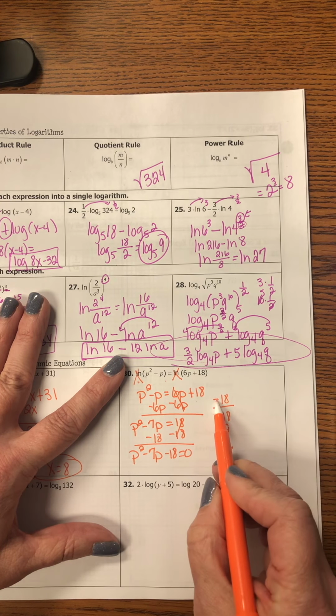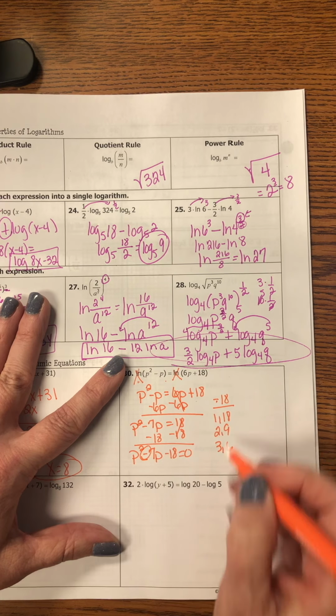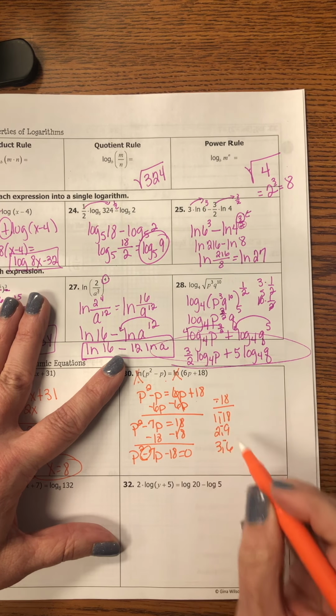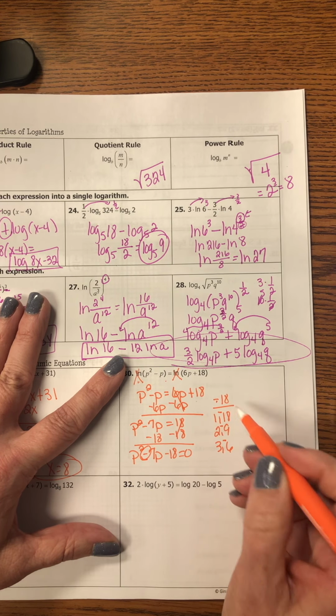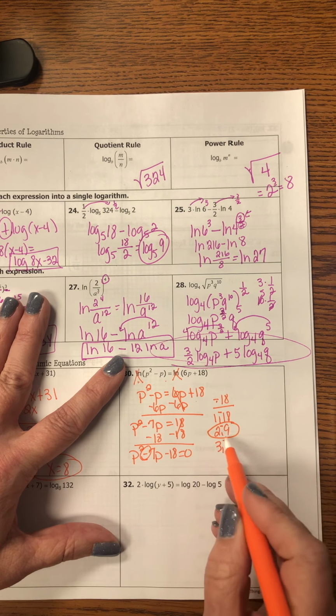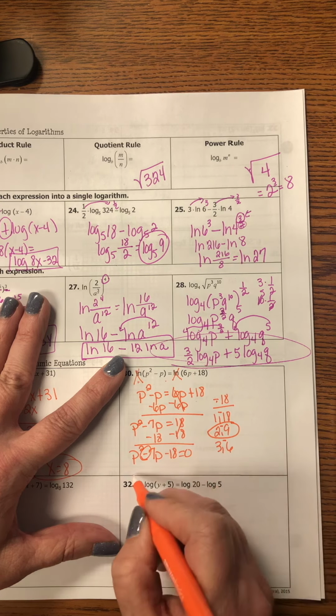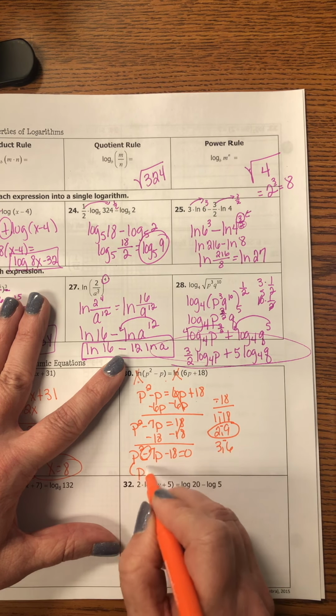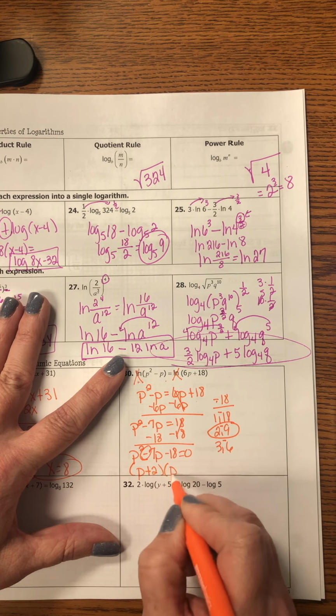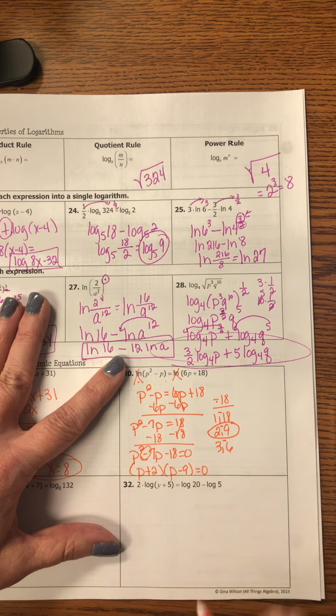I need opposite signs with my bigger factor being negative. So all of these multiply to negative 18, but only 2 and negative 9 will add together to give me my middle number of negative 7. So my factored form is p plus 2 and p minus 9.